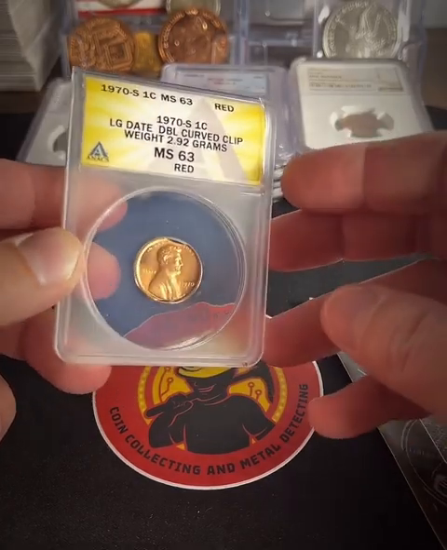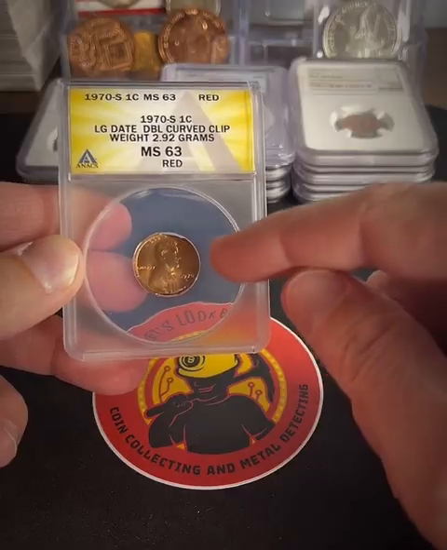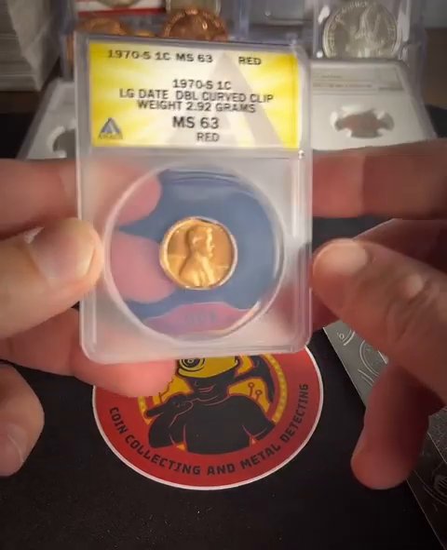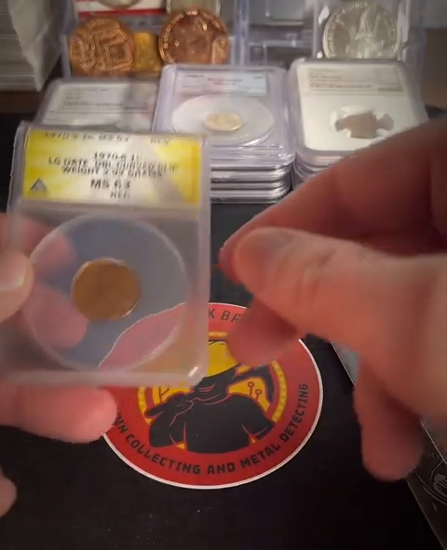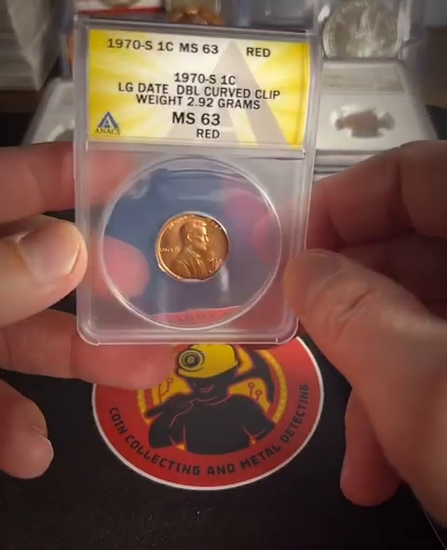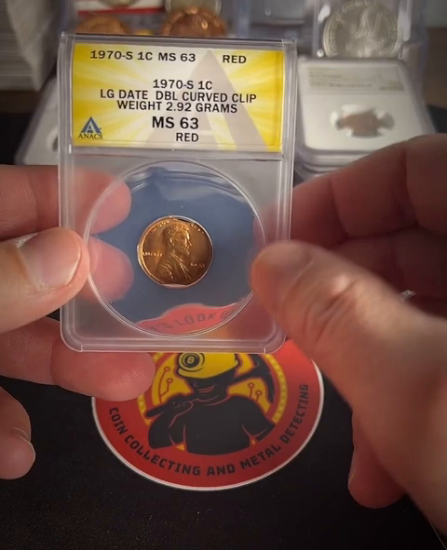But anyhow, make sure you're getting your coins slabbed up. You don't want these to go to waste sitting in a plastic sleeve, like some of these plastic sleeves back here, 2x2 flips. Definitely get them in a flip or a slab.